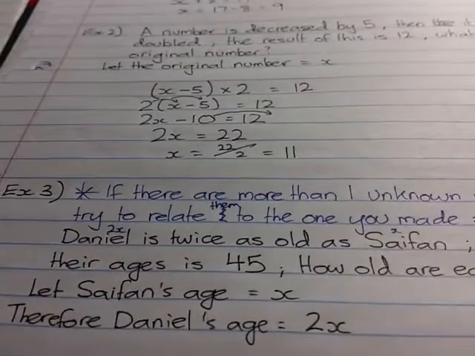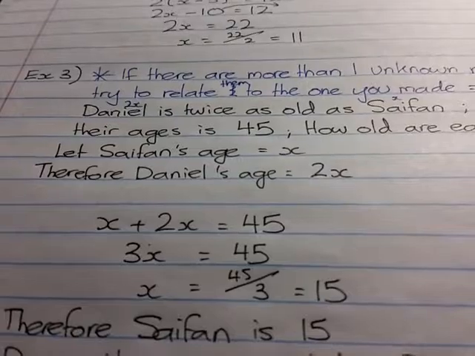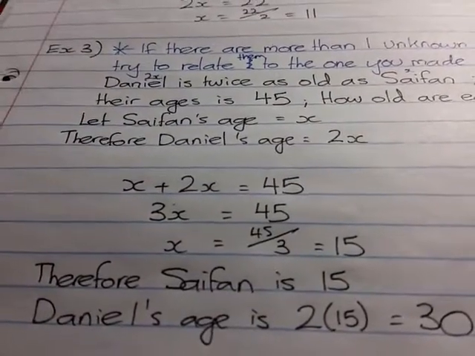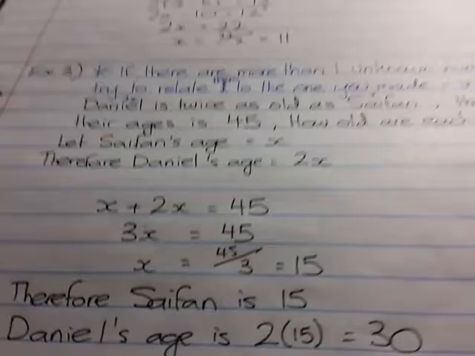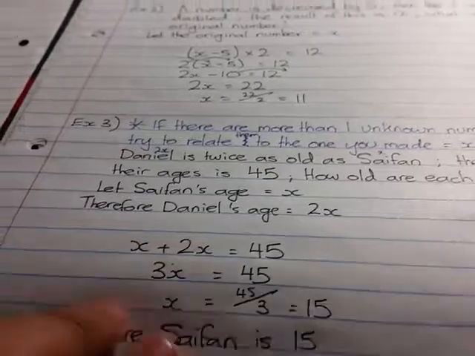Well, we made Saifan equal x, and we made Daniel equal 2x. We've got our x value. So that means Saifan is 15 years old, and Daniel is 2 times 15, which will make him 30 years old. And then we have that one done.